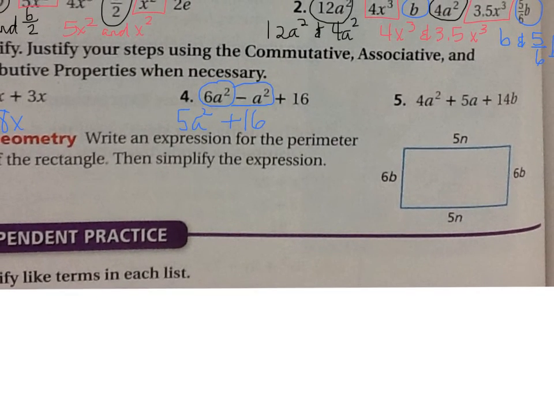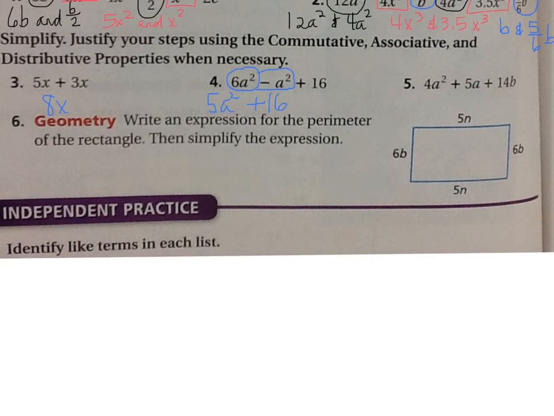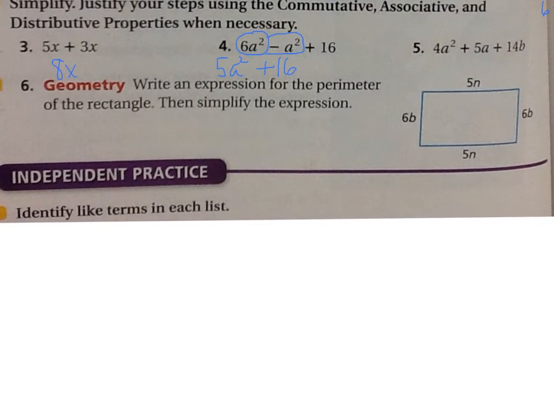Okay, look at expression 1 for this rectangle. It says write an expression for the perimeter of the rectangle, then simplify the expression. Okay, so remember we're doing what? Perimeter. So perimeter is when you add up all of the lengths of the outside of your figure. So it would be 6b plus 5n plus 6b plus 5n. So I have 4 terms.